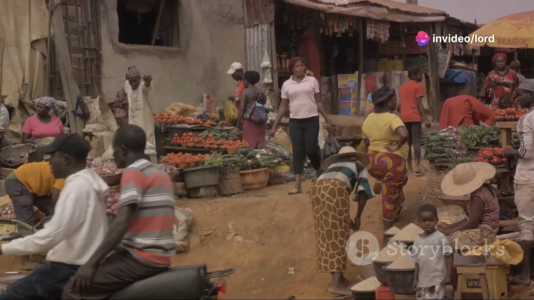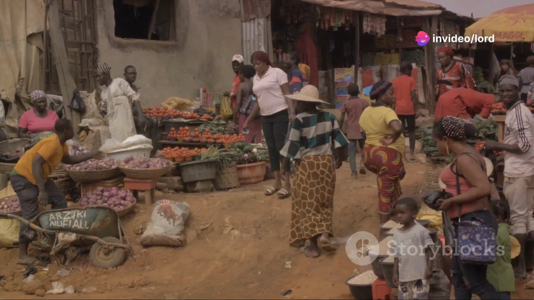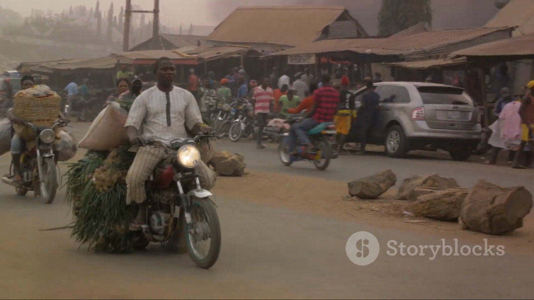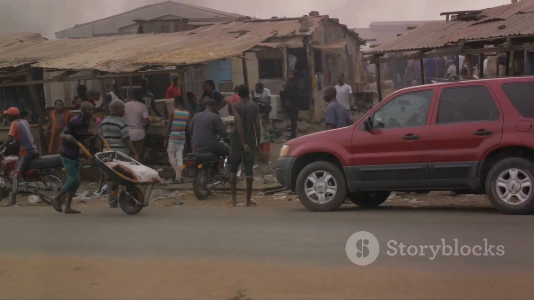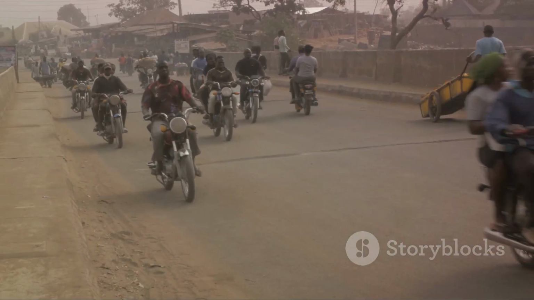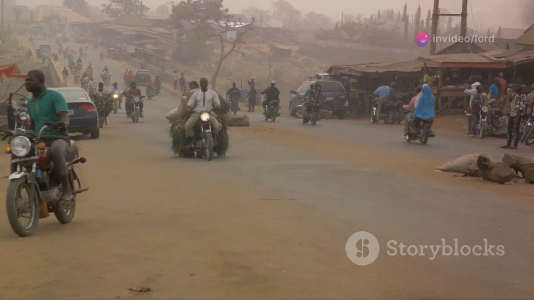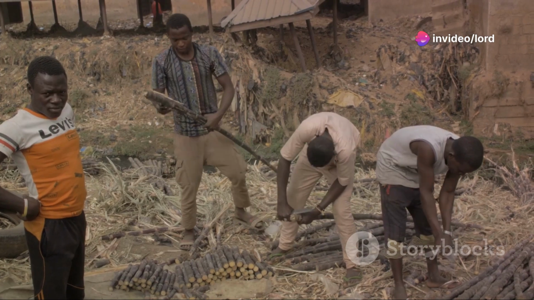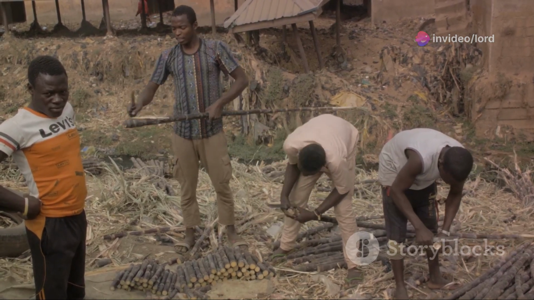Yet, as we know, every action has its reaction. These policies had profound impacts on the social, cultural, and political landscapes of the colonies. They reshaped identities, created cultural hybrids, and sowed the seeds of resistance movements that would later play a pivotal role in the eventual decolonization process in Africa.